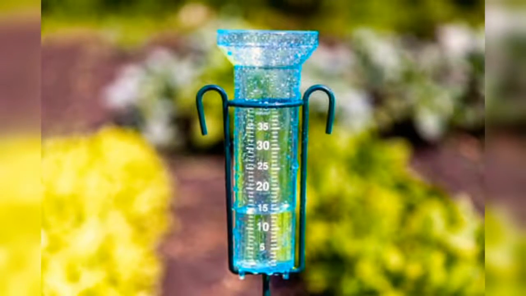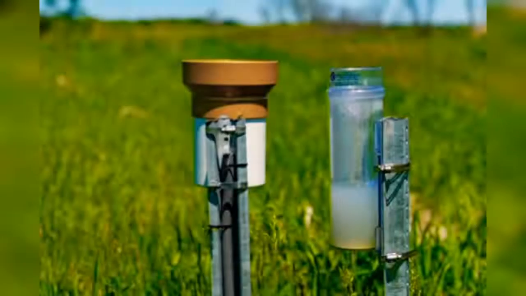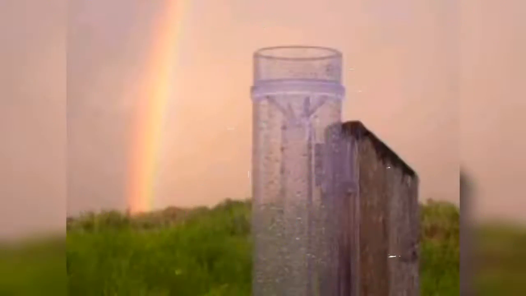The gauge catches the rain. The water drains into a measuring tube. After the rainfall, the amount of precipitation is measured in centimeters.